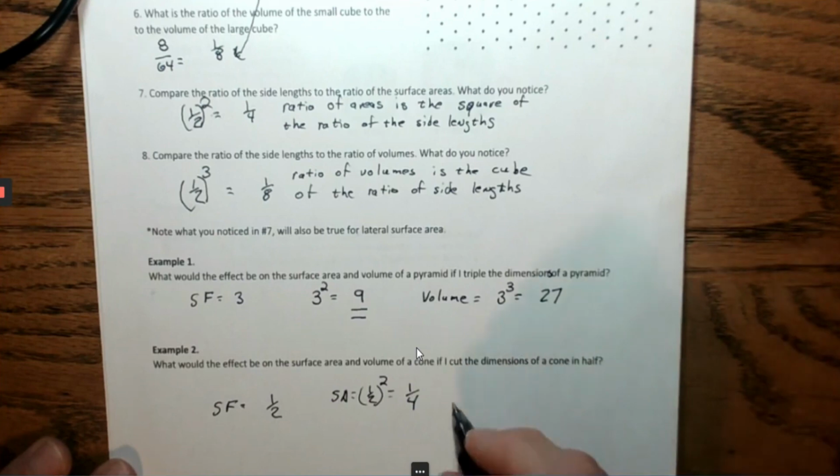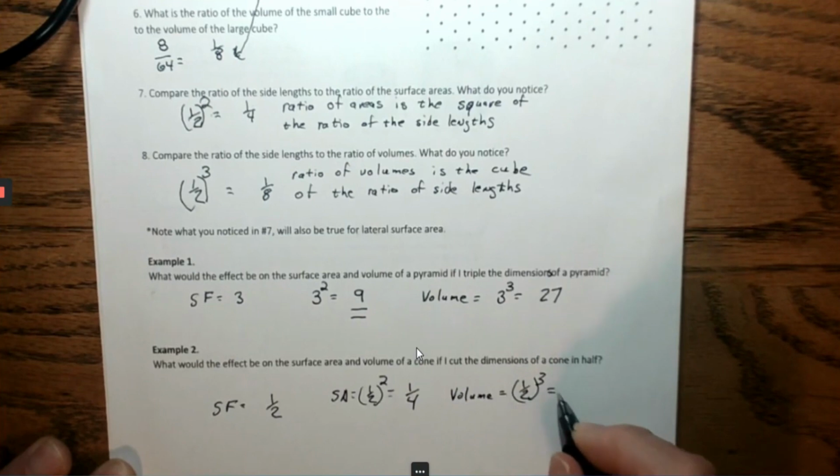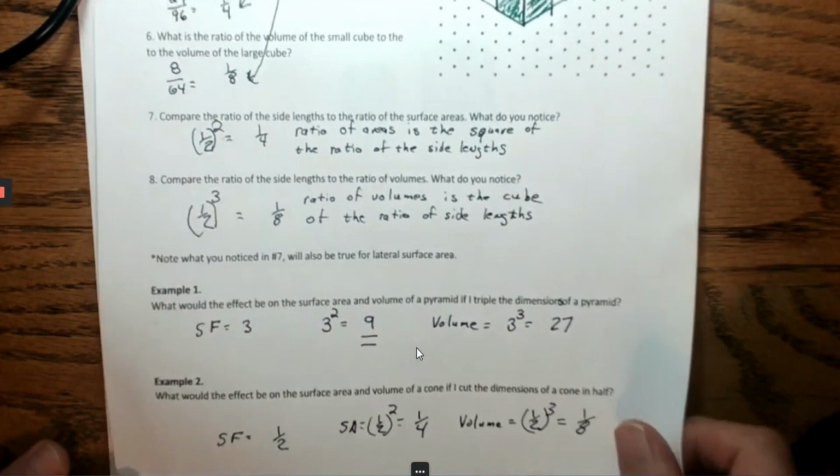What about the volume? Well, the volume will be 1/2 cubed, and that's 1/8. So the volume of the second cone will now be 1/8 of the original. All right, a couple more.